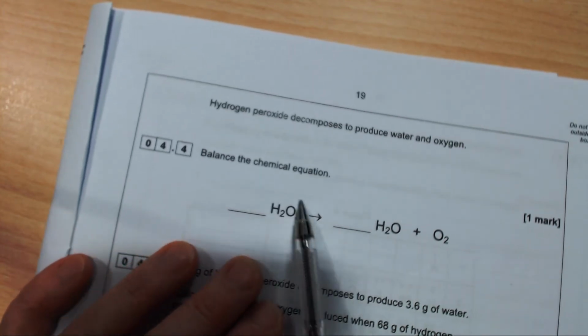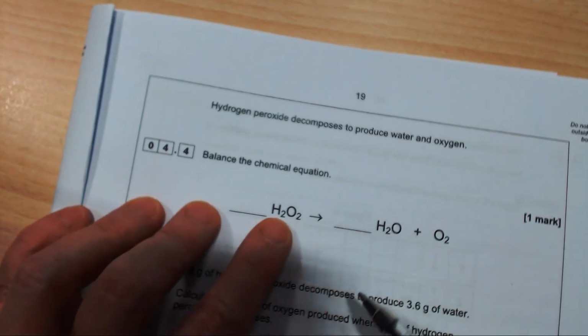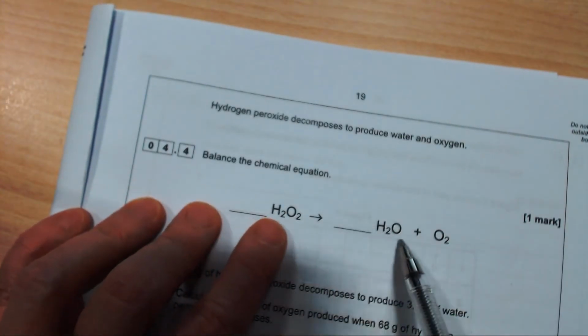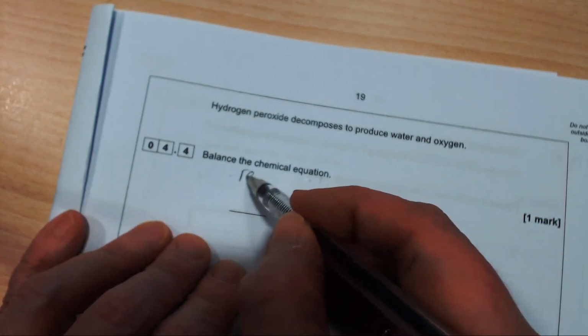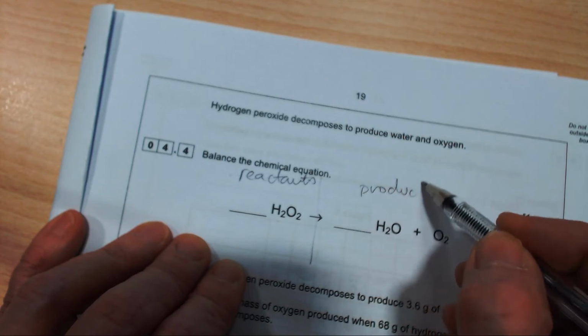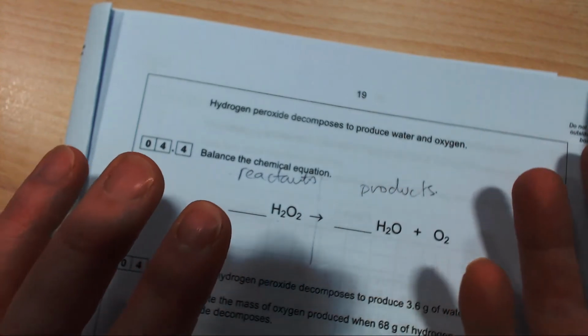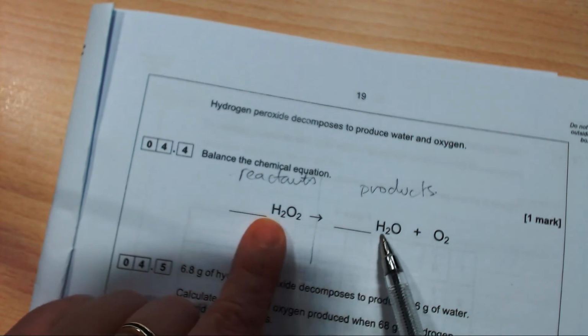Easier and more difficult ones. The way I would go about this is, okay, how many have I got? I've got 2 hydrogens here and I've got 2 hydrogens here, because this is my reactants on this side and these are my products. We have to make sure we've got the same number of each type of atom on both sides. So I've got 2 hydrogens and 2 hydrogens, that's fine.